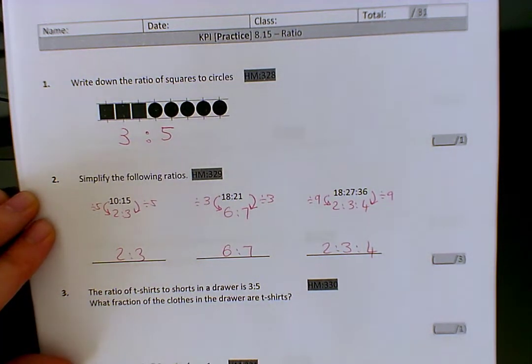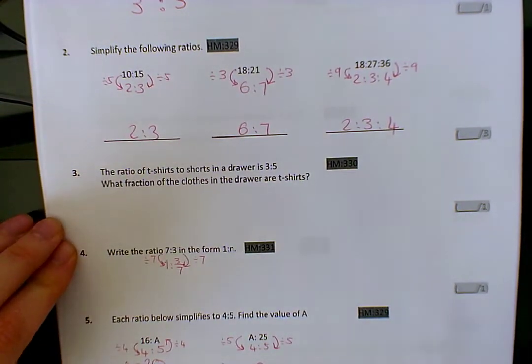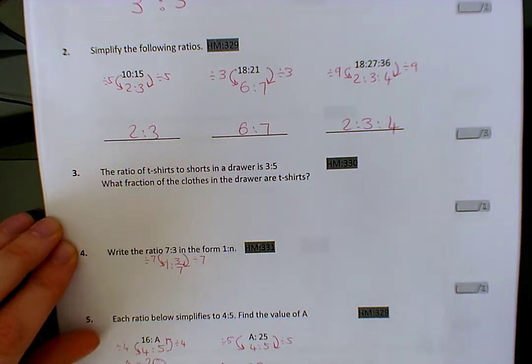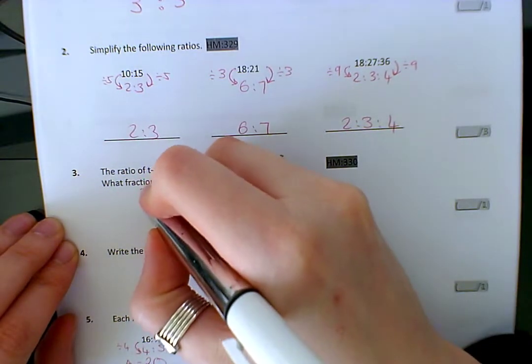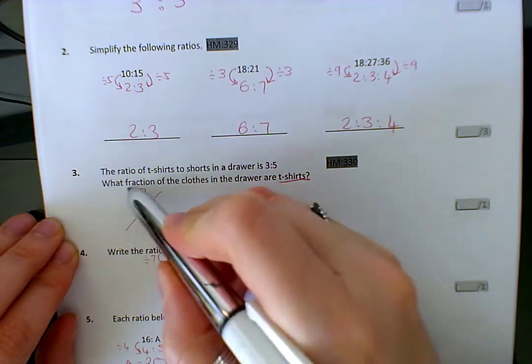Question 3, I'd like to talk you through though, because there's a mistake that I see people make all the time. The ratio of t-shirts to shorts in a drawer is 3 to 5. What fraction of the clothes in the drawer are t-shirts? Now, the common mistake I see people make all the time is saying 3 over 5. Okay, that is completely incorrect.